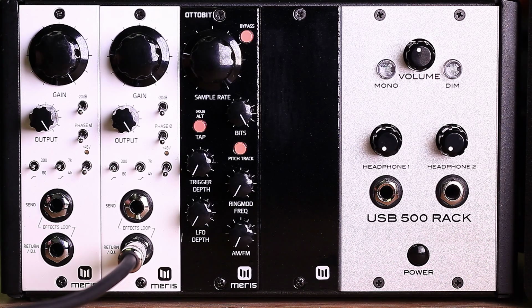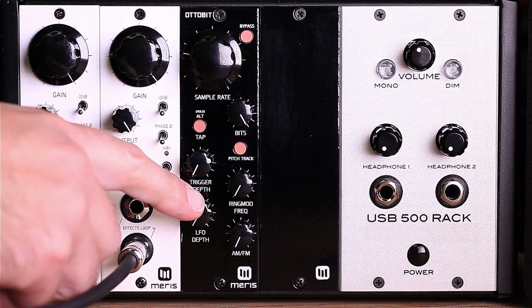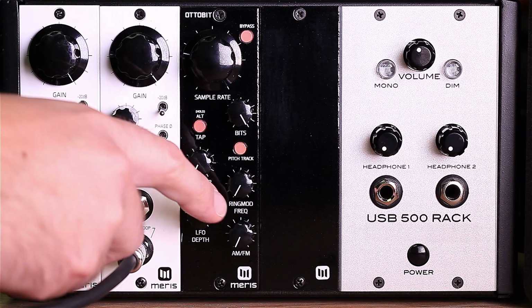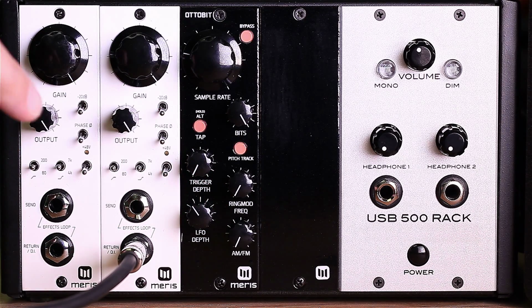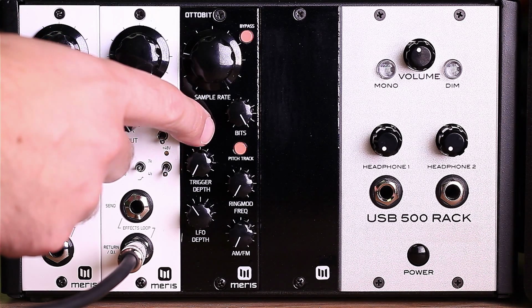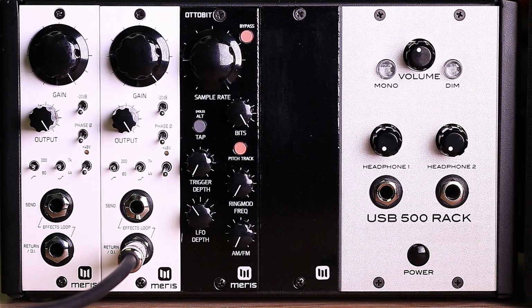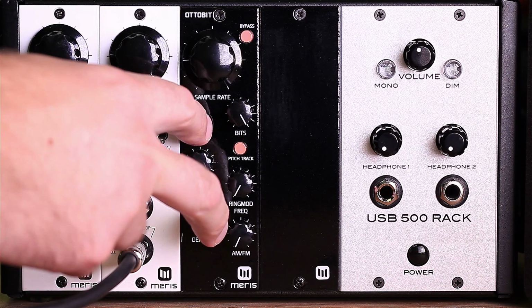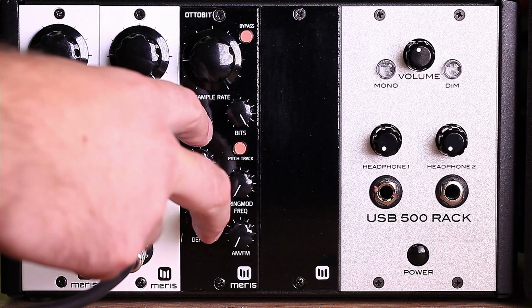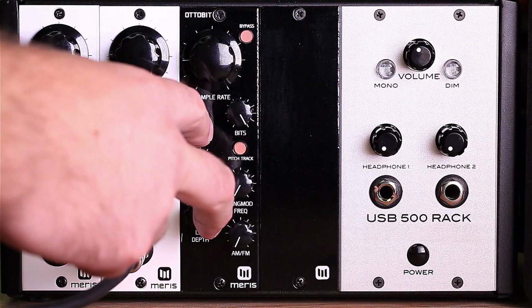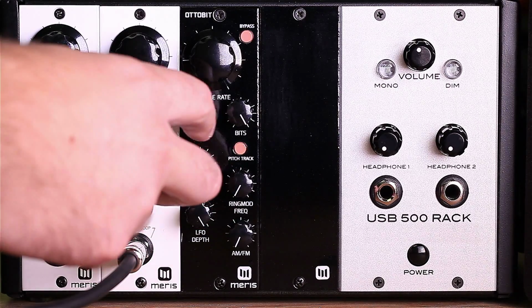To add more motion to your sound, you can modulate the sample rate using the LFO. The LFO's rate is tied to tap tempo, so just simply tap to get to the speed you would like. The LFO features several waveforms including ramp up, and by holding the tap tempo button, you can get to ramp down, triangle, sine, square, and even a random sample and hold.